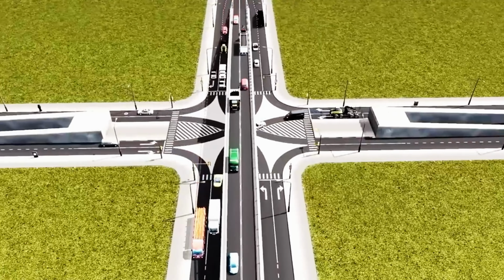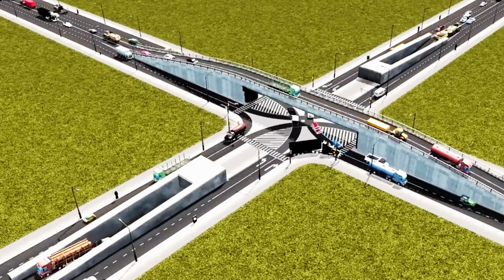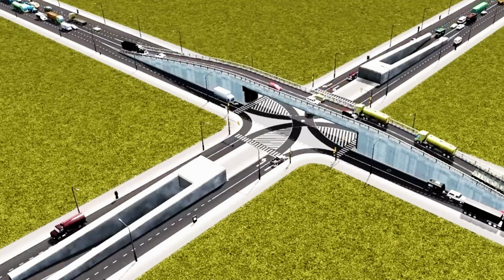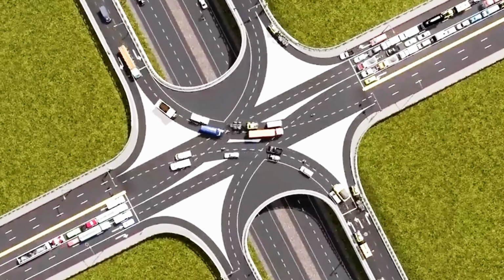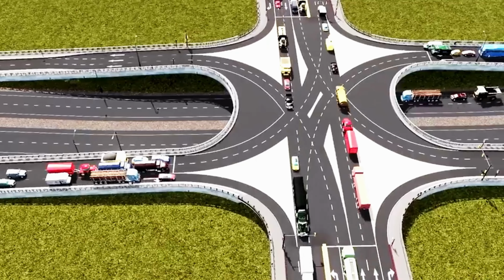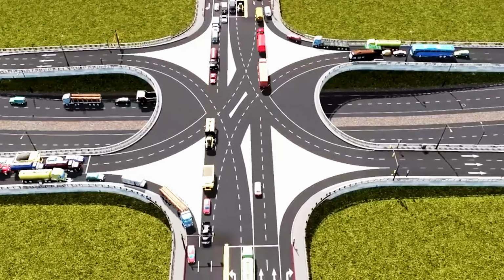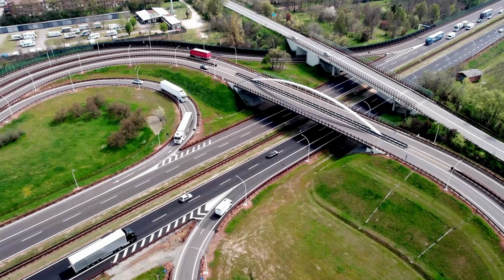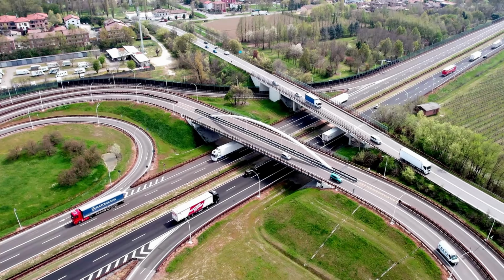Instead of stopping traffic, vehicles move continuously through flyovers, underpasses, ramps, loops, and directional connectors. This concept is called grade separation. The primary objective of an interchange is to eliminate conflict points, because in normal intersections, vehicles may conflict through crossing movements, merging movements, diverging movements, and turning movements. Interchanges greatly reduce these crossing conflicts. As a result, traffic flow improves, vehicle speed increases, fuel consumption reduces, and accident probability decreases.